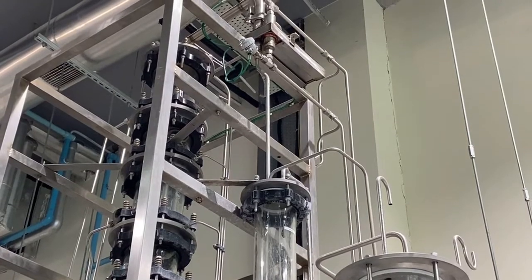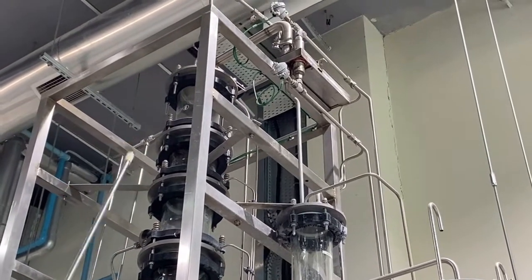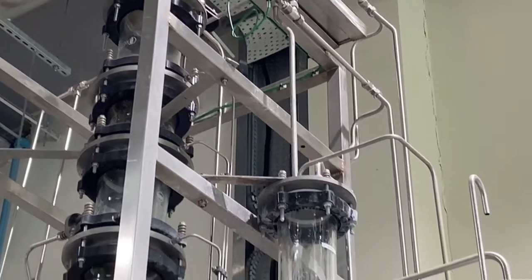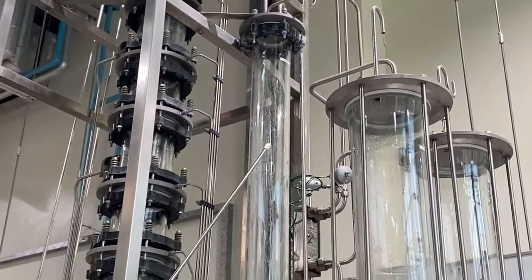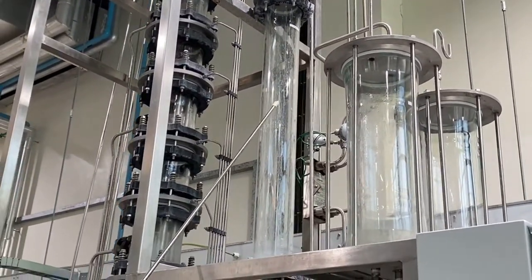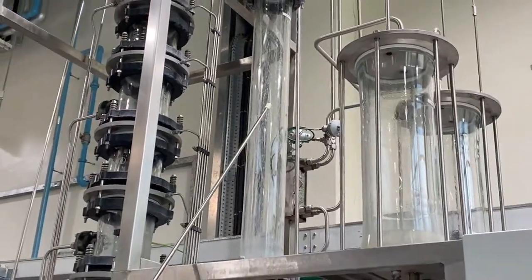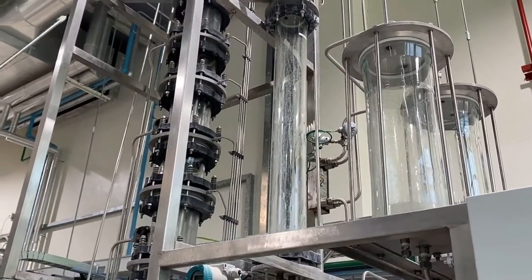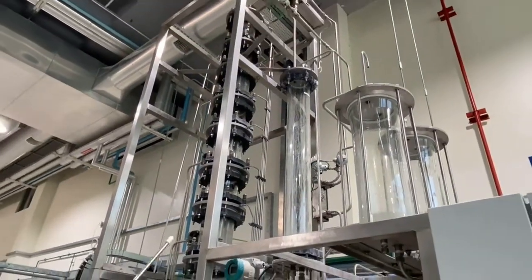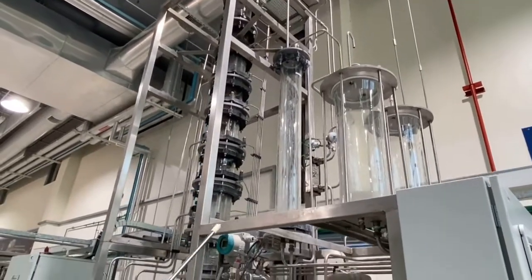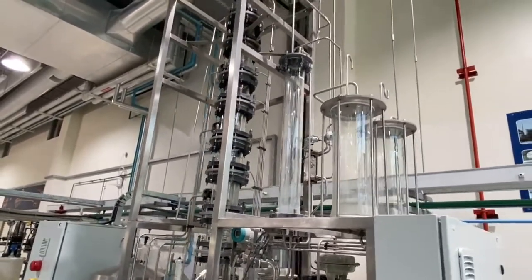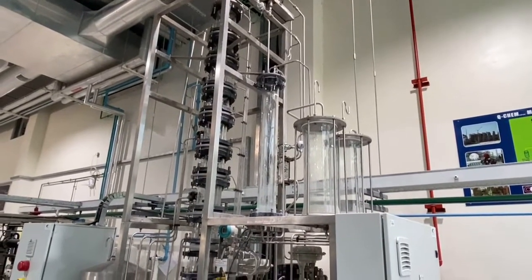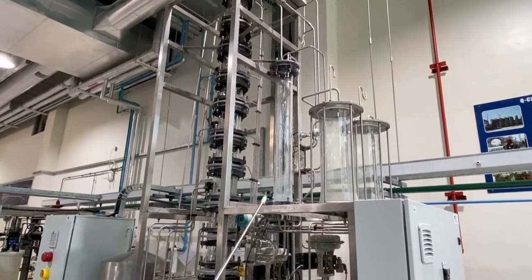From there, the condensate, or the overhead product, will be going to the reflux drum, or a reflux accumulator, where it will be collected. From this accumulator, a portion will be returned to the column as reflux, and the other portion will be taken as top product. The top product, overhead product, will be collected in the column over here in B404.